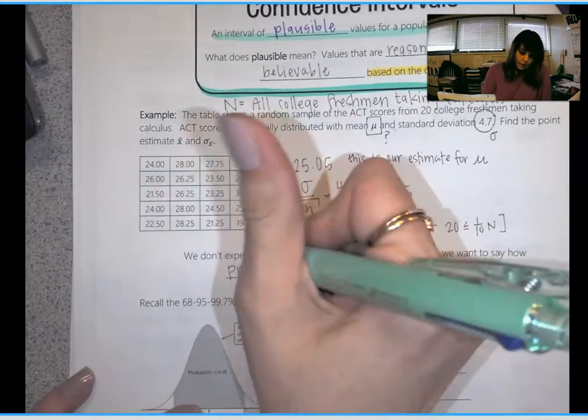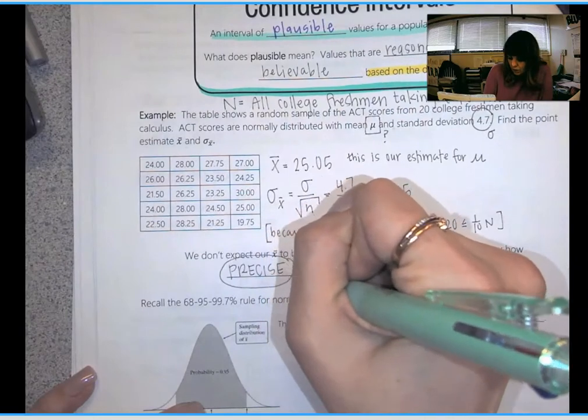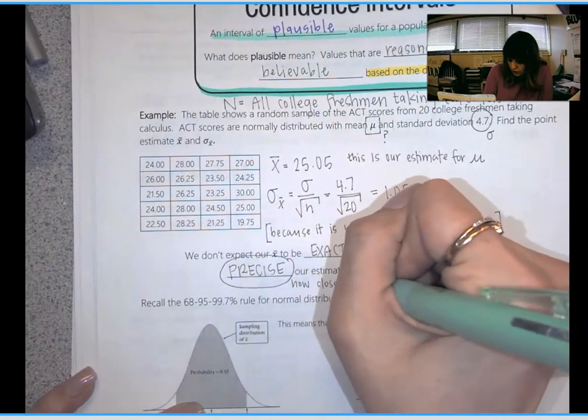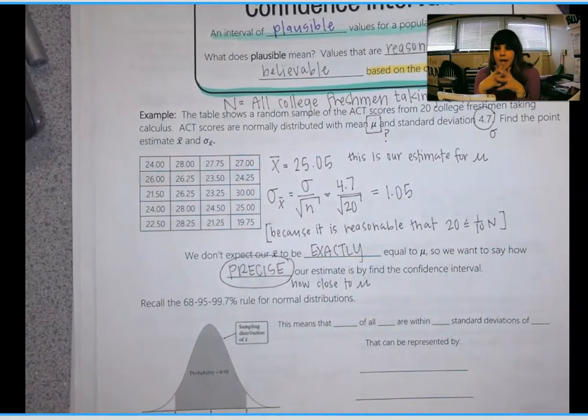When we say precise, we're talking about how close to mu we really are. Our estimate from our 20 students is 25.05, but we don't expect that estimate to be exactly equal to true mu. So we're going to build a confidence interval to say how precise or how close to true mu our estimate is.